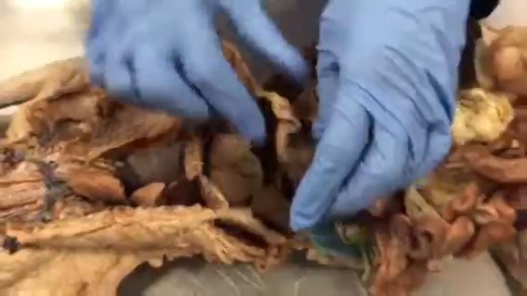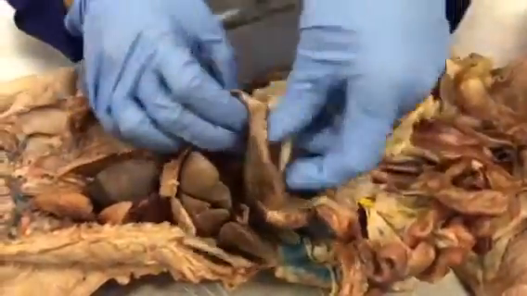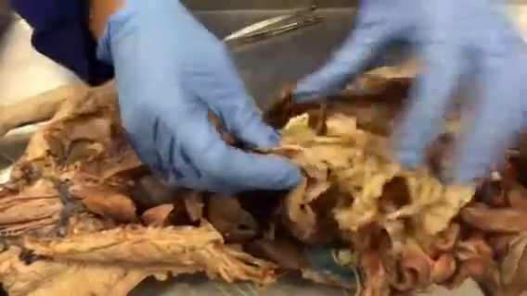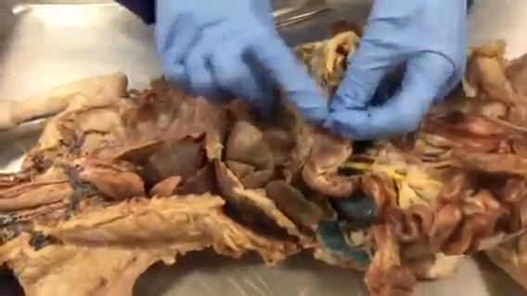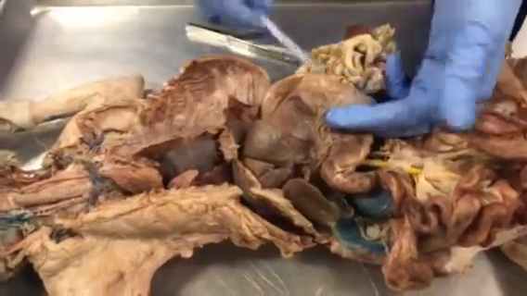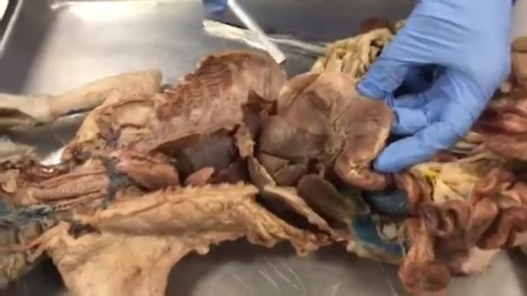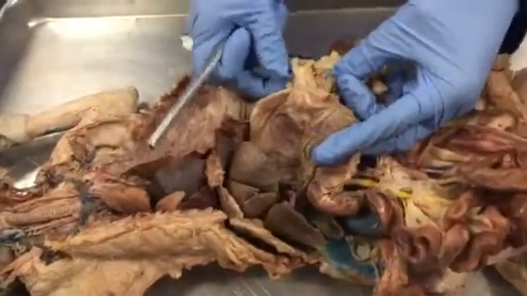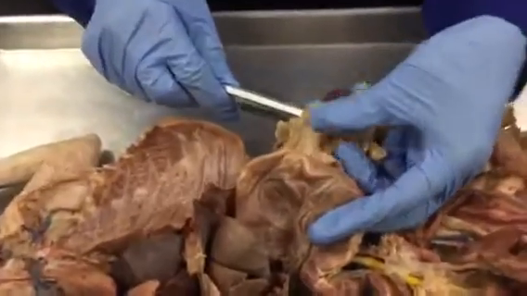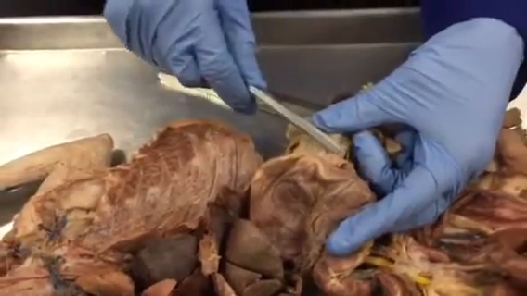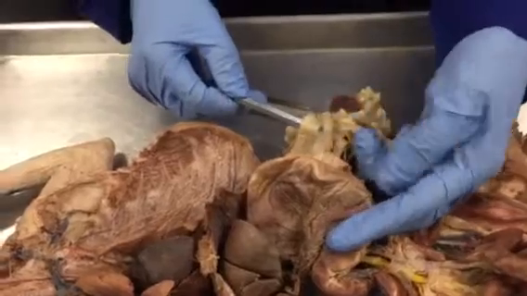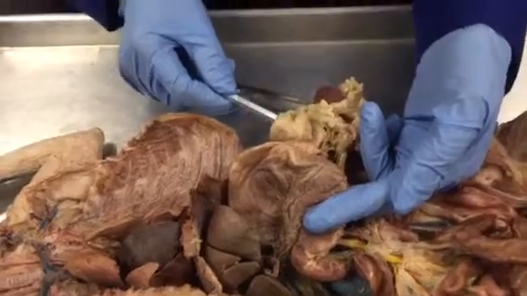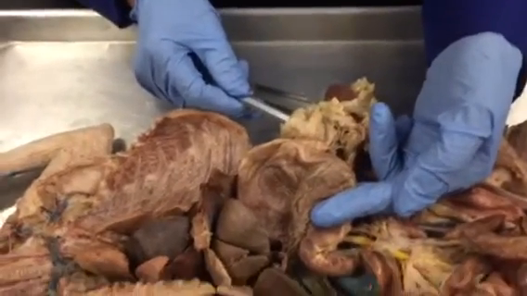Greater omentum. So we should look at the stomach. So this is the stomach, and this side, the lateral side, is considered the greater curvature, and this apron-like structure, this one, which is attached to the greater curvature, is known as the greater omentum. So this whole apron-like structure attached here is the greater omentum.